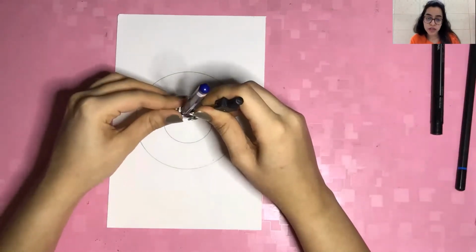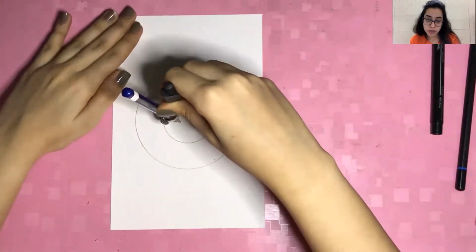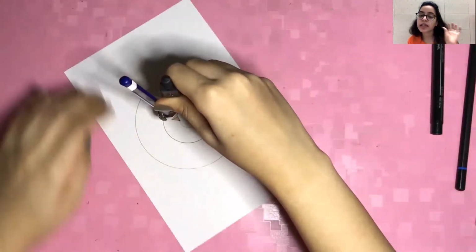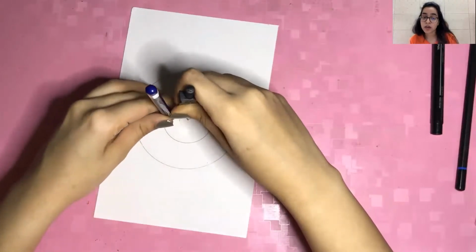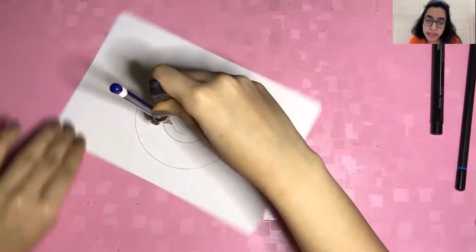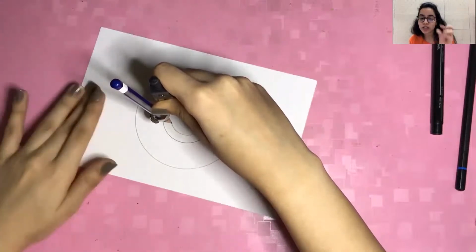Okay, so now I'm taking it a little closer and I'm drawing a really tiny circle. So this could possibly be the center of our mandala. A very tiny circle, that is what I'm drawing. Then I'm extending a little bit, drawing a slightly larger circle.